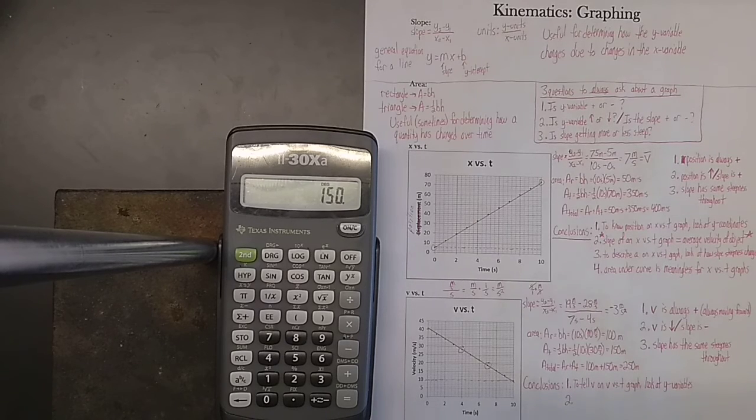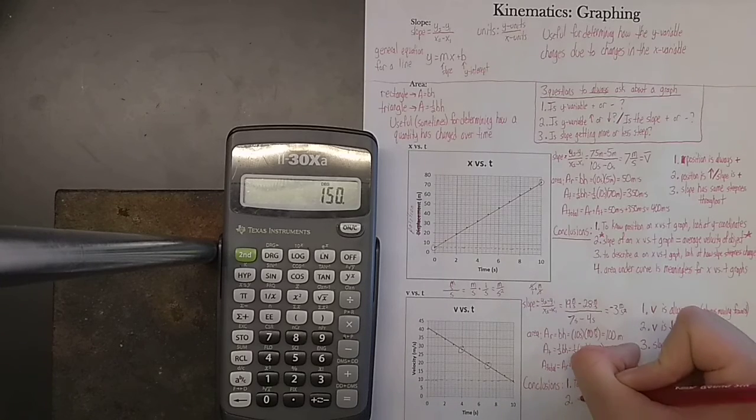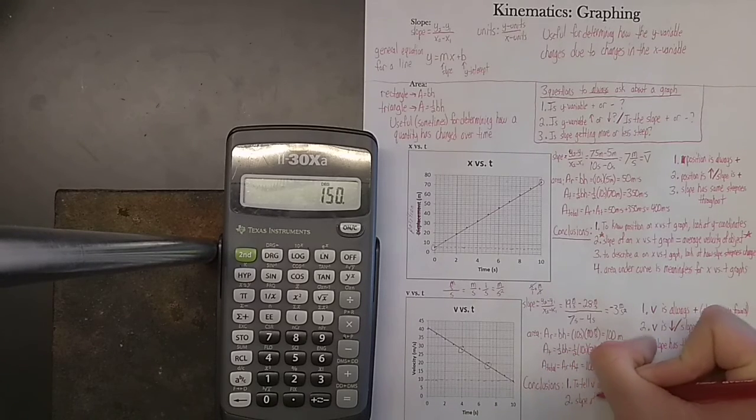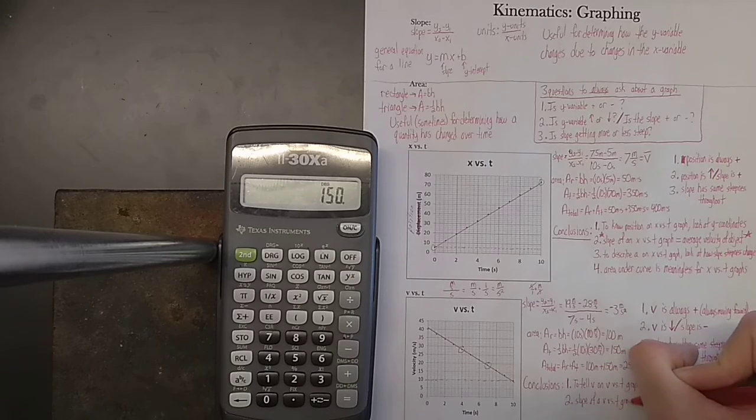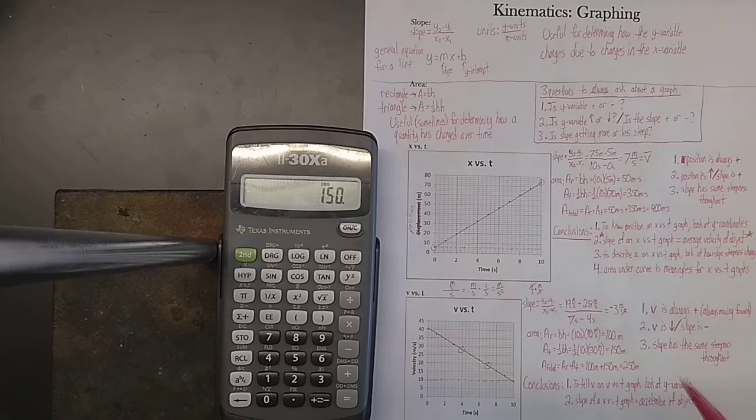So since we can measure the slope here, and the slope ends up with units of acceleration, what this tells us is that the slope of a v versus t graph equals the acceleration of the object. In this case, this acceleration was negative.